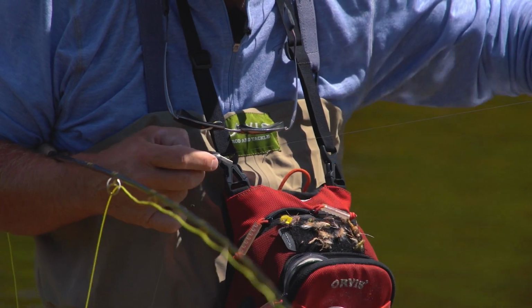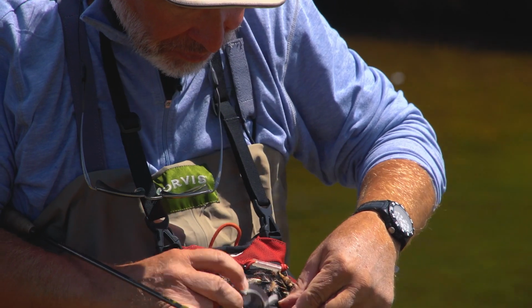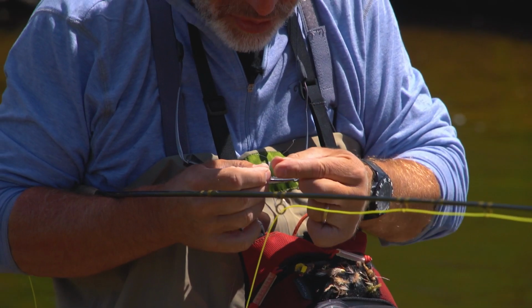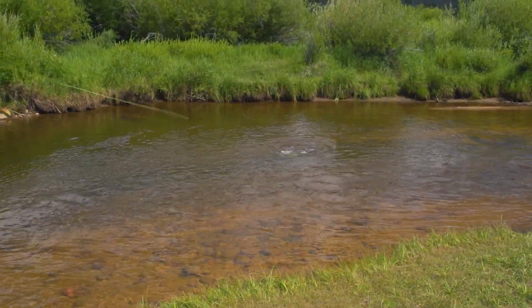Your leader can also be modified to reduce drag. Instead of using the typical 2 feet of tippet material, tie on a new tippet that is 4 to 6 feet long. The tippet will land in loose coils, which will also help you avoid drag.